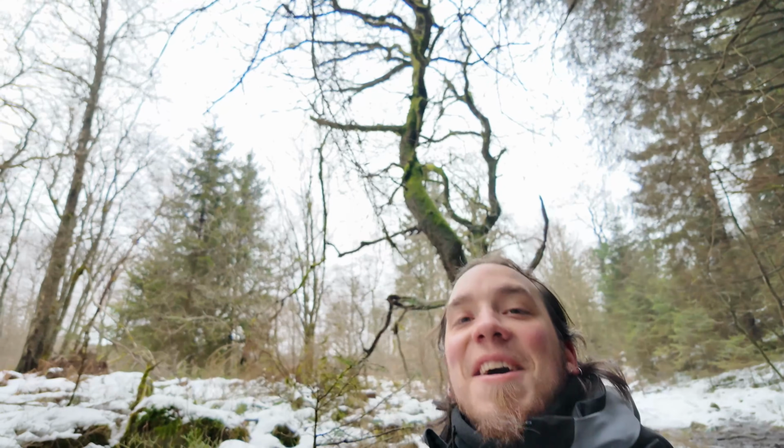If I focus on the tree, the boulder in front of us will be out of focus, and if I focus on the boulder, everything else in this landscape will be out of focus. I haven't put on the circular polarizer and the ND filter, just because I'm too lazy, to be honest.